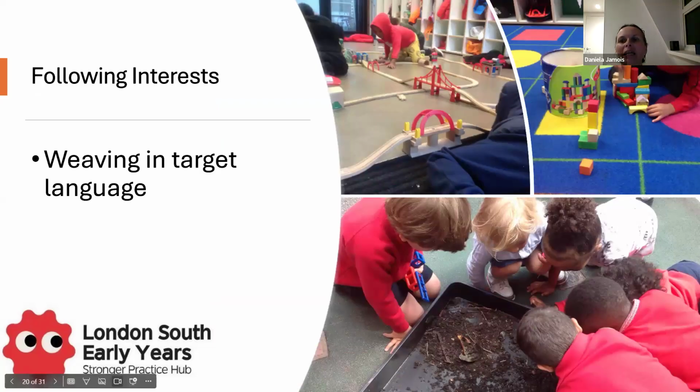You could be weaving in the target language at their fascination with making train tracks, and you want to make a train track with them that fills the entire space that you have. You want it to reach from one door to the other wall at the other end so that it goes right across the space. And you can use all that language related to length.